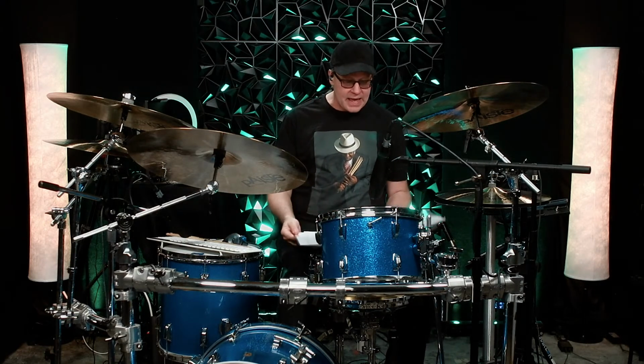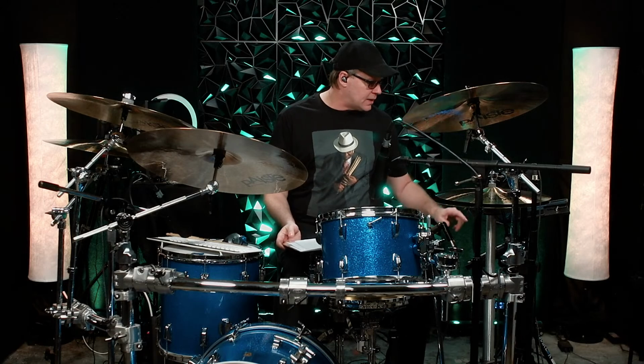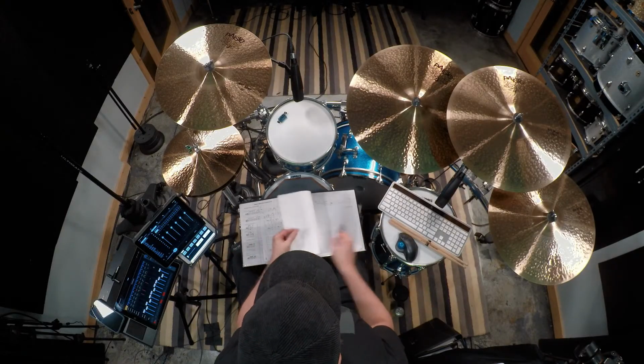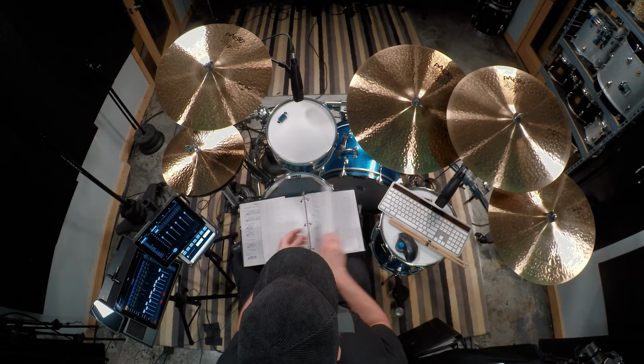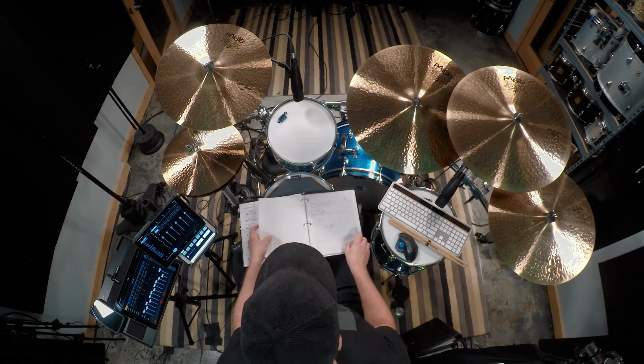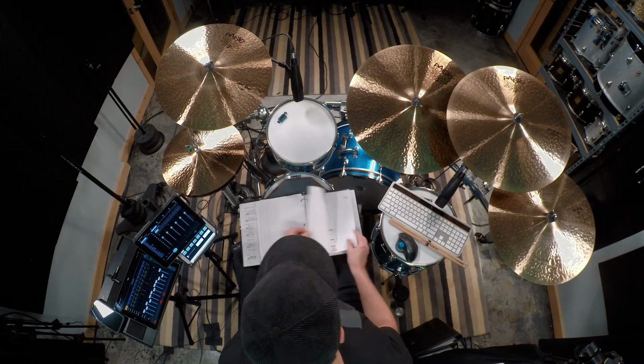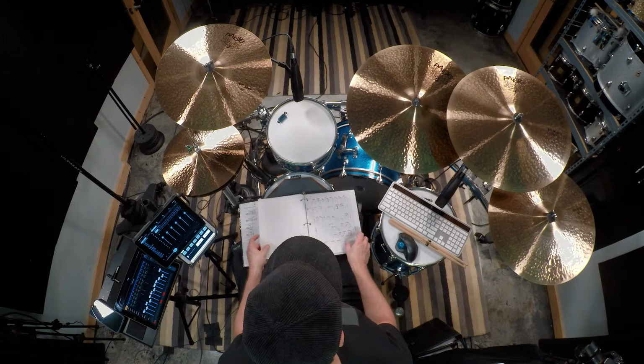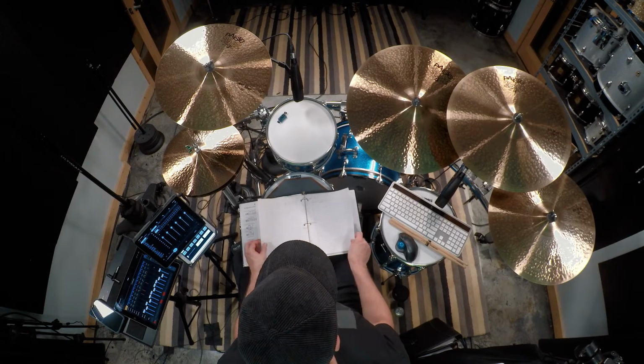This other notebook that I have, I'll show you real quick. Let's go back over here. So this is the notebook that sits next to my jazz drum set, and this is all the stuff that I've been working on in my jazz lessons.